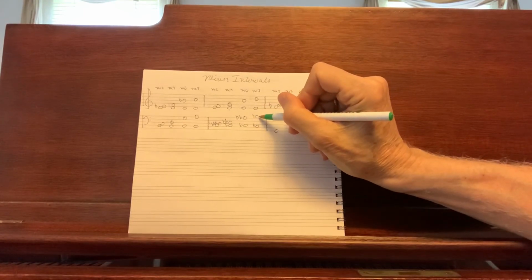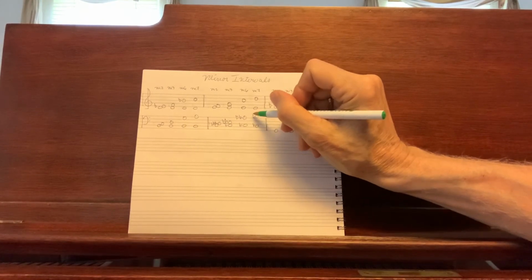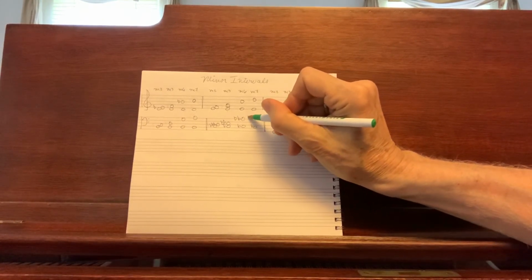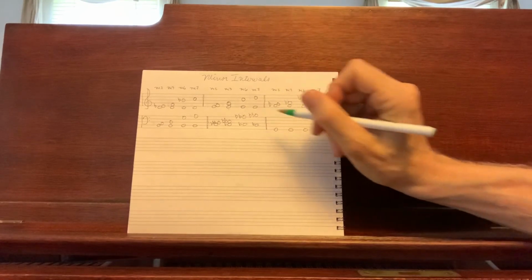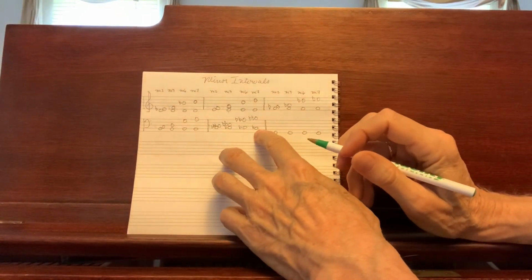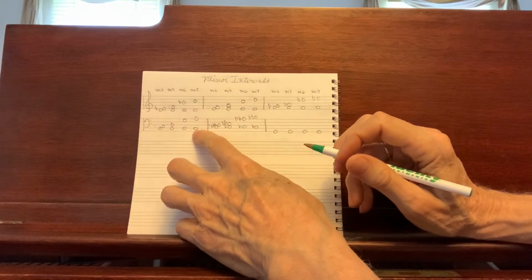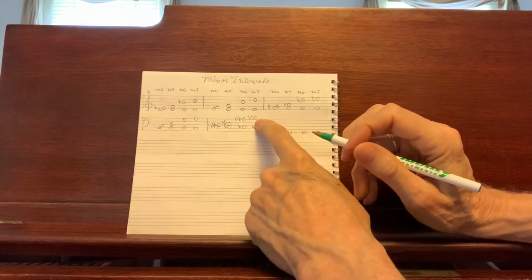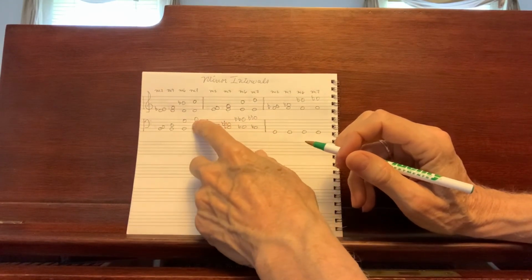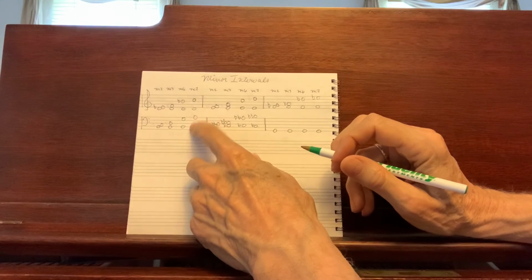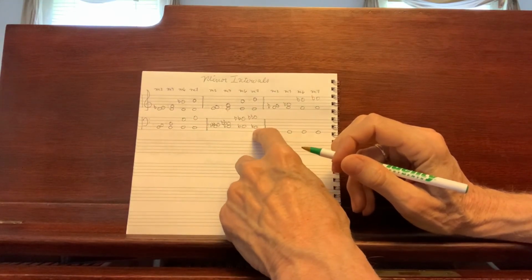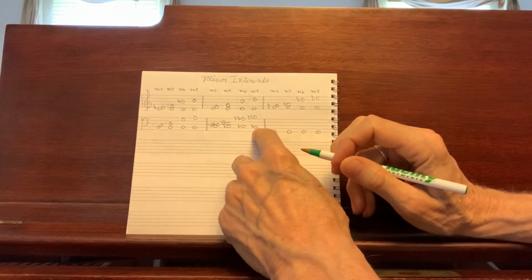Therefore, a minor seventh above C flat is a B double flat. Let's compare. C flat is the same as B. B double flat is the same as A. Same sounding intervals, okay? Radically different in appearance.